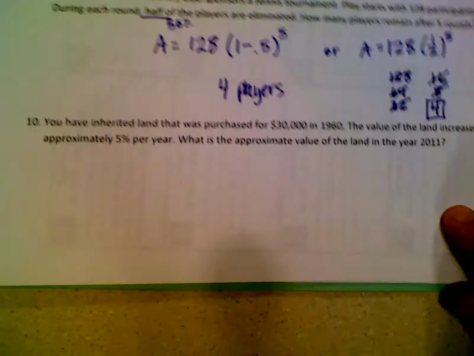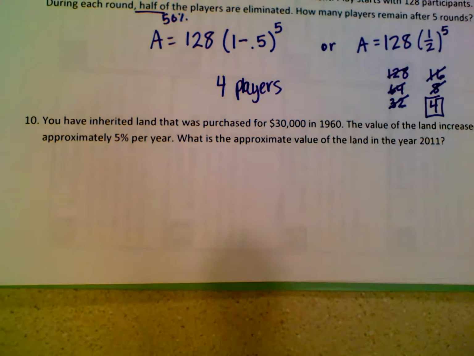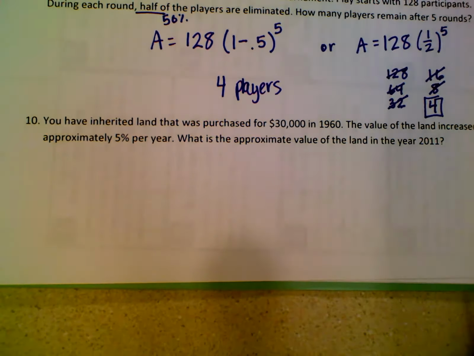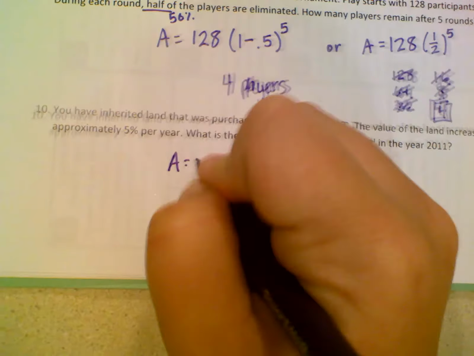All right, and last but not least, you have inherited land that was purchased for $300,000 in 1960. The value of the land increased by approximately 5% per year. What's the approximate value of the land in the year 2011?